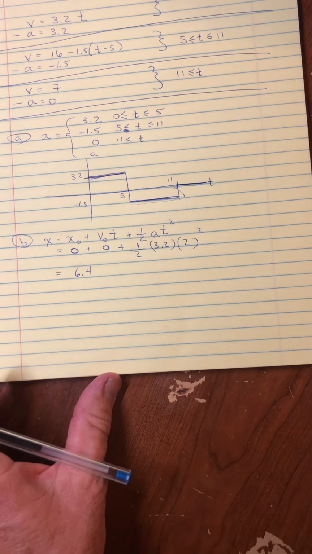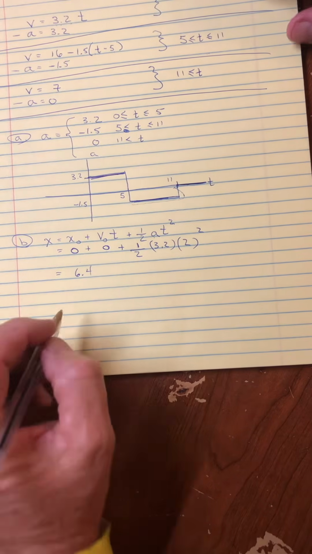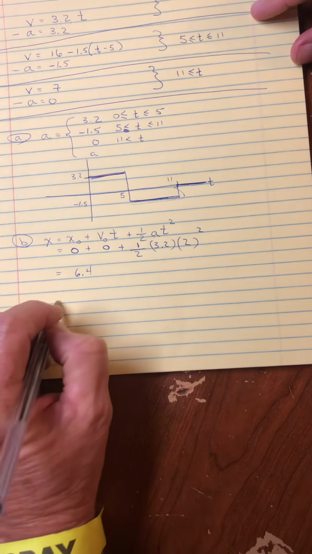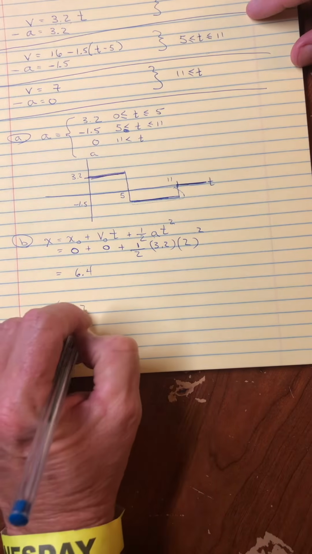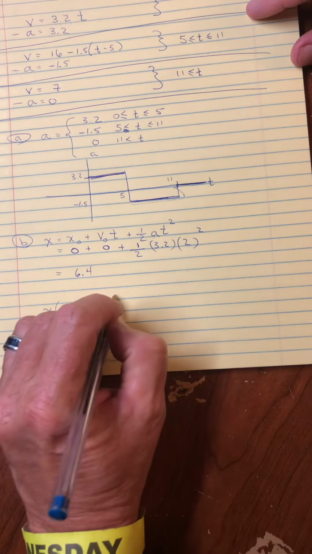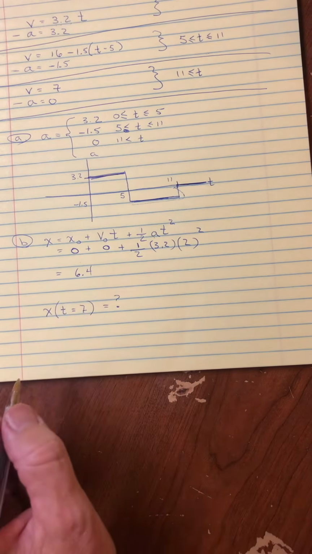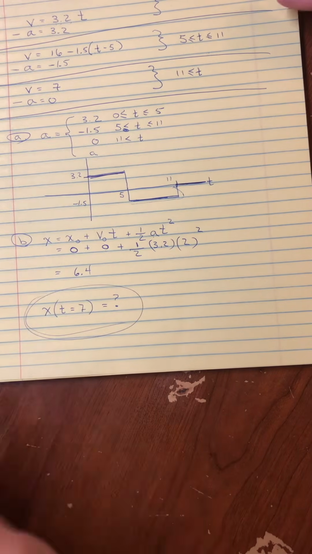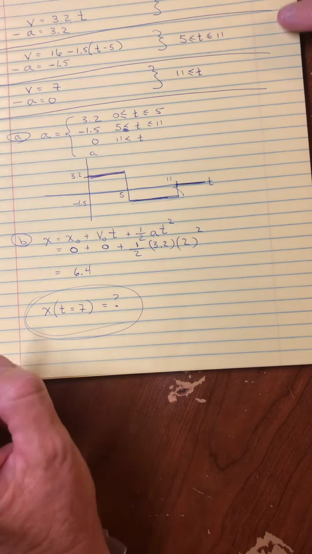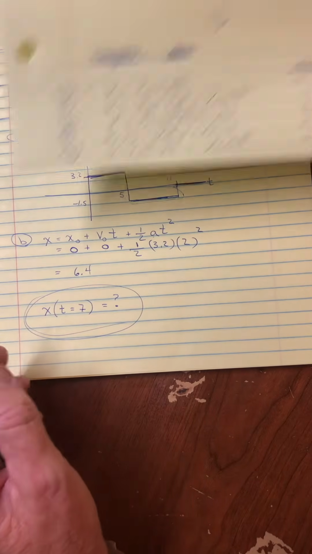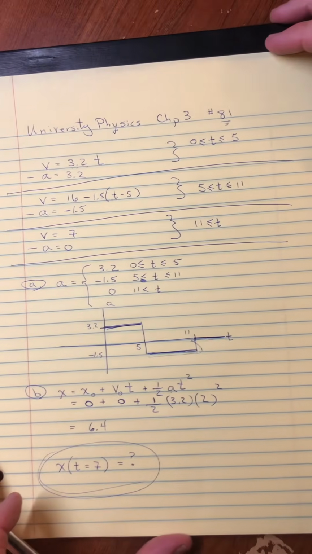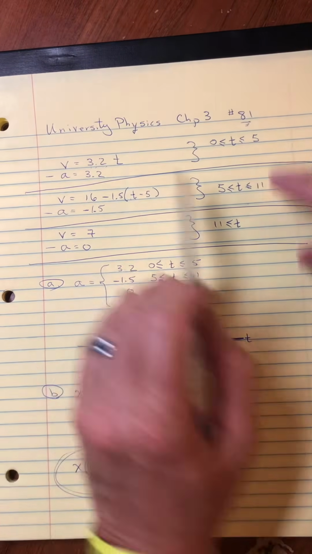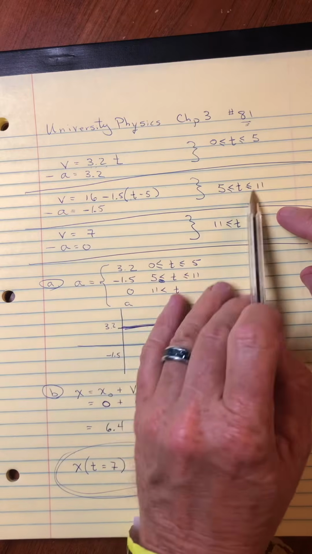Now, the harder one is when they say, what is its position when time equals 7 seconds? Ooh. Now, the reason I say ooh is because coming back to our information, the 7 seconds is in this category.